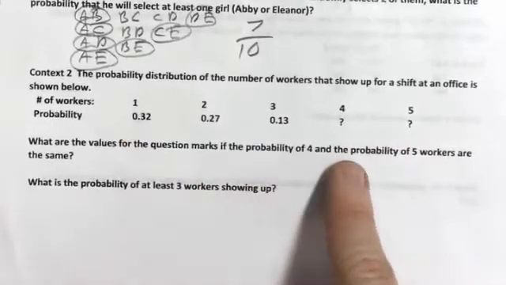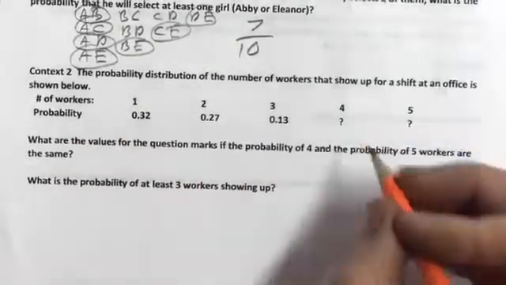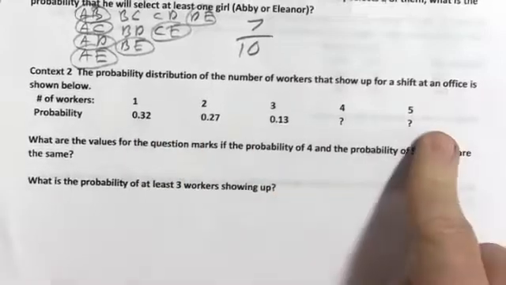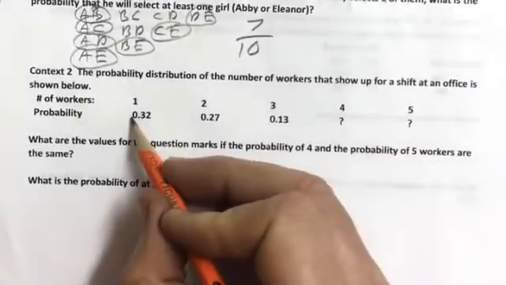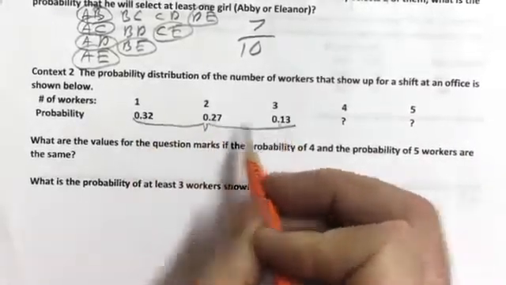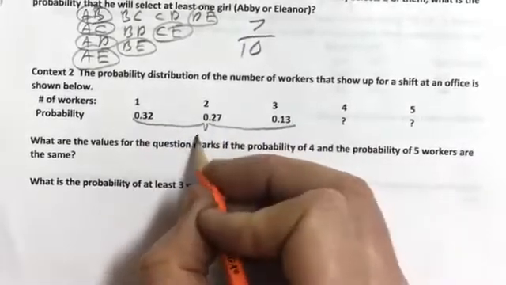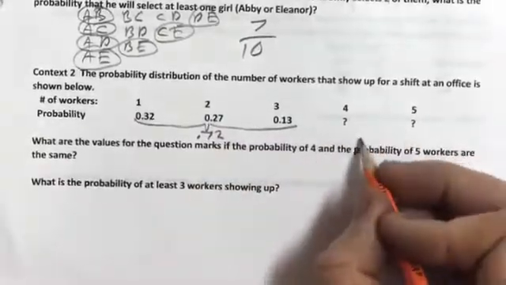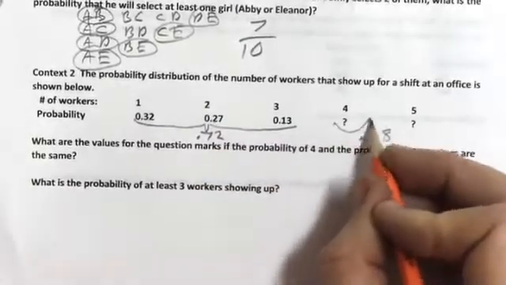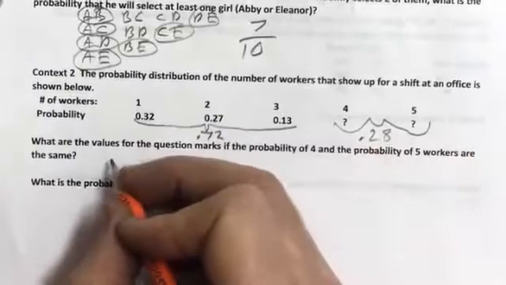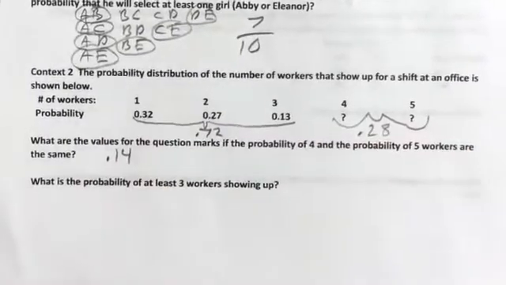So when it says, what are the values of the question mark, if the probability of 4 and 5 are the same, so this and this are the same. Well, all this has got to add up to 1. Let's add all these up. So that would be 59, and then 69, 72. So that's 0.72. So these two have to add up to 0.28 together, and they have to be the same thing. So they have to be 0.14. And so there you go. That's all there is to that.